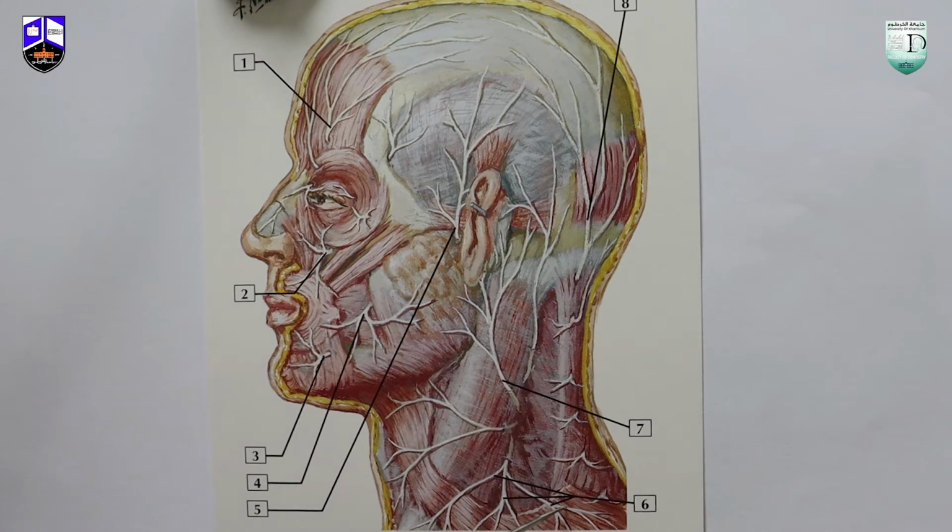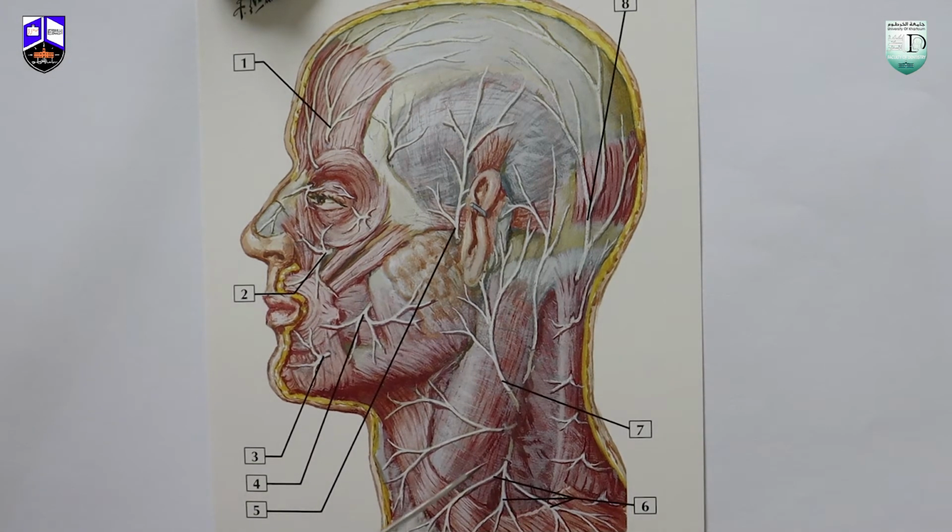The medial group descends downward and supplies the skin of the anterior aspect of the chest from the upper border of the sternum as far downward as the sternal angle, while the intermediate group supplies skin overlying the side of the thorax as far downward as the second rib.